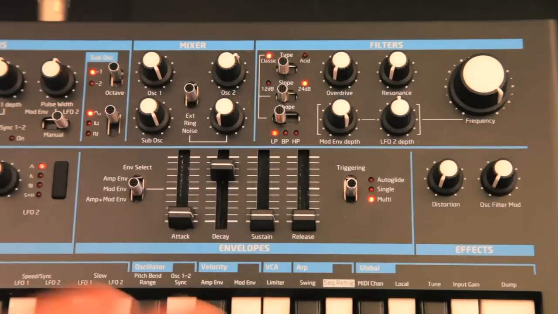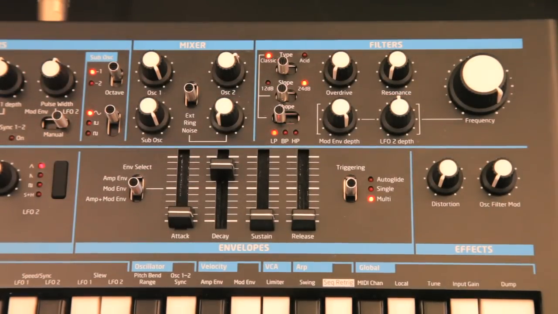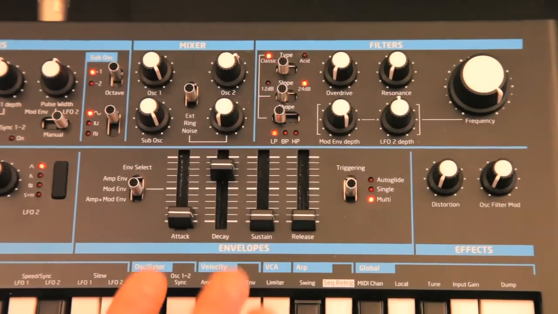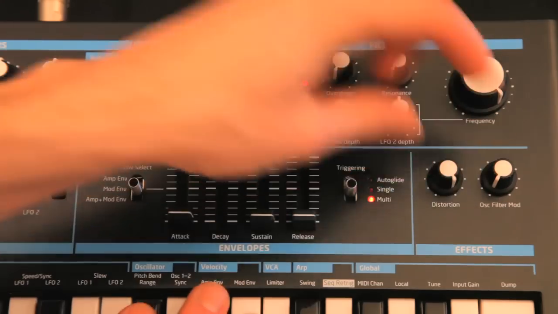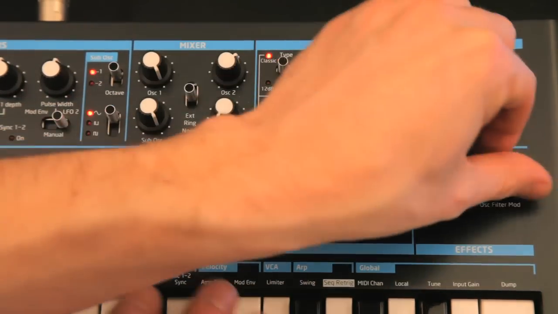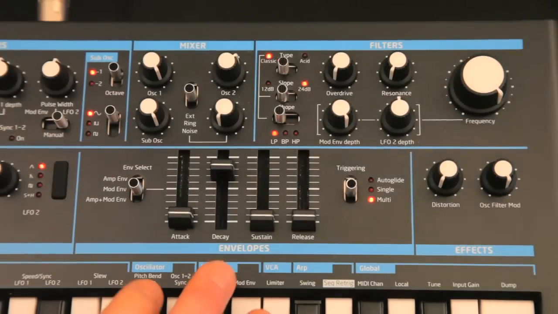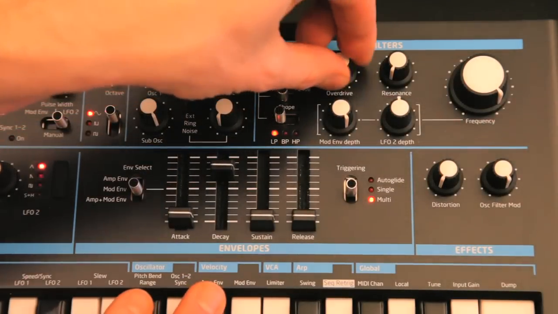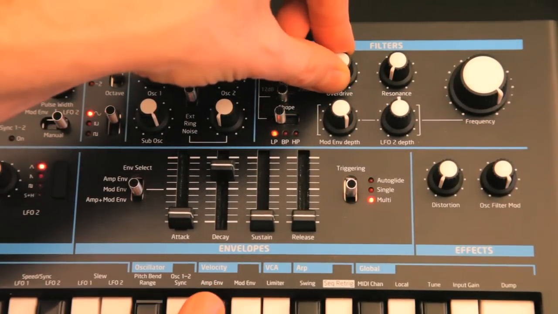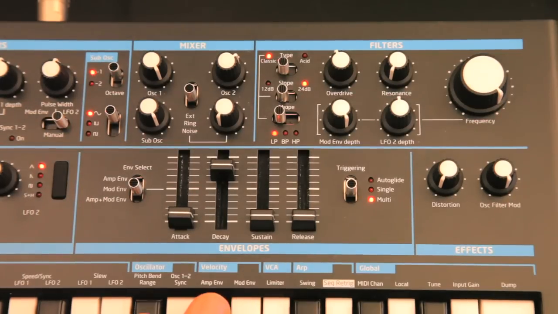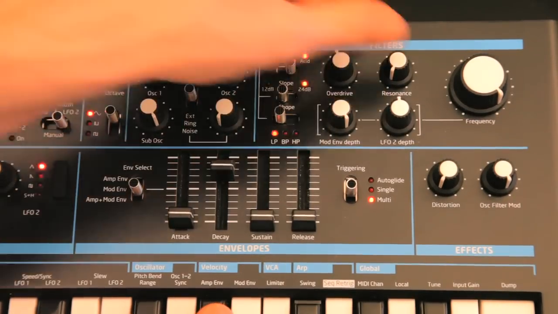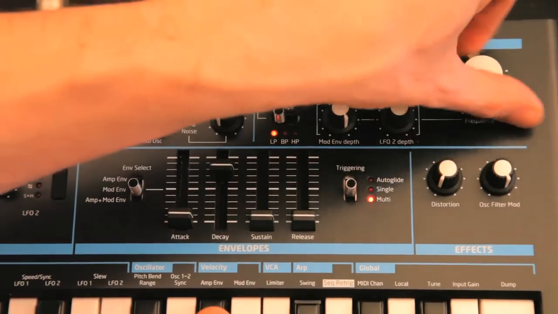As you can hear, it's easy to get filth out of the Bass Station. Even with a cleaner waveform like a triangle wave, you can add distortion, or modulate the filter with oscillator 2, and add some filter overdrive to create some nice movement and colour. And there's an acid filter type which emulates the fat 80s analog synth filter sound.